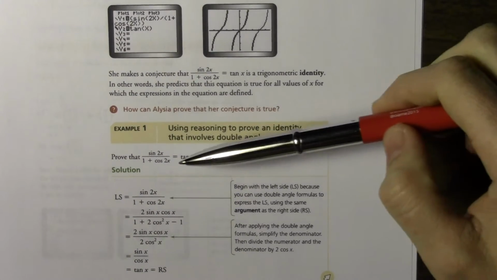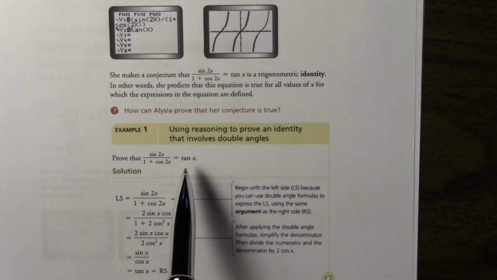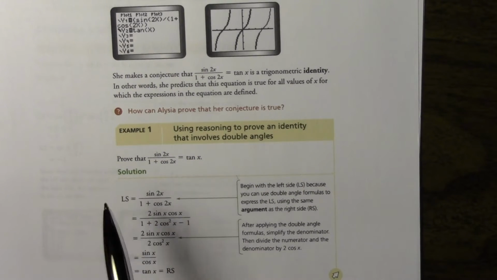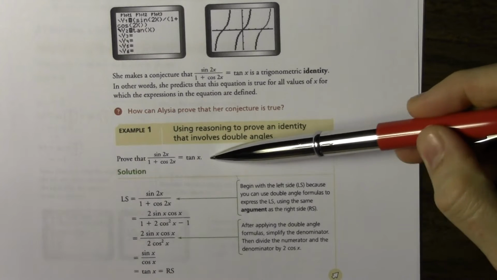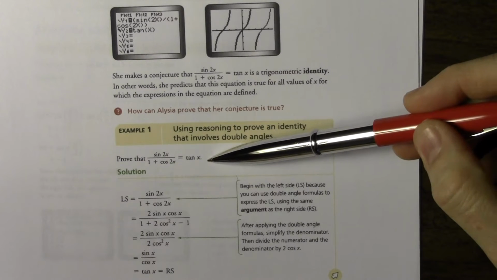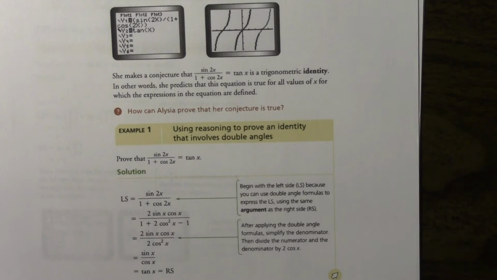So we have two sides here. It's your choice which side you start with to try to get to the other side, and usually the pattern is we always start with the more complex side, because tan is already in fairly reduced terms. Not much we could do with tan x. So we're starting with the left hand side.